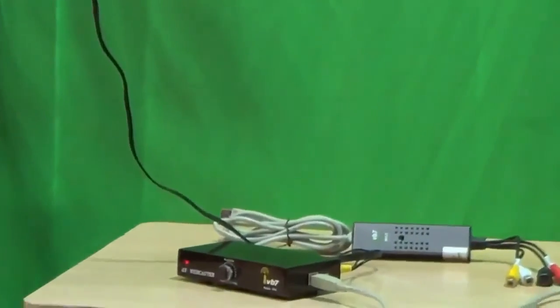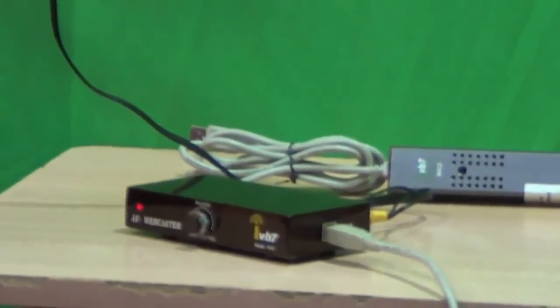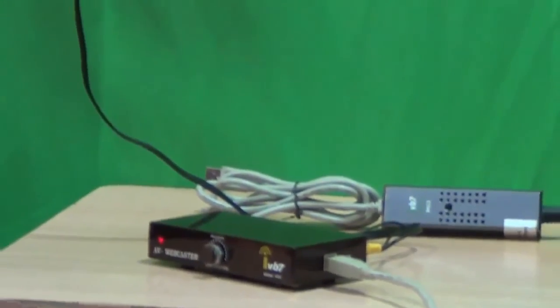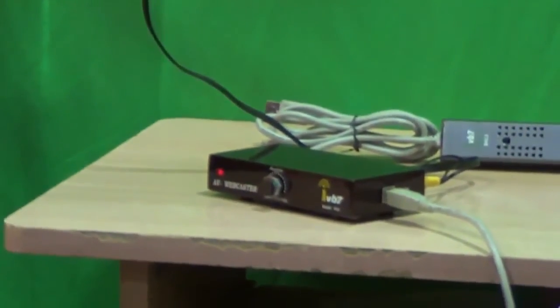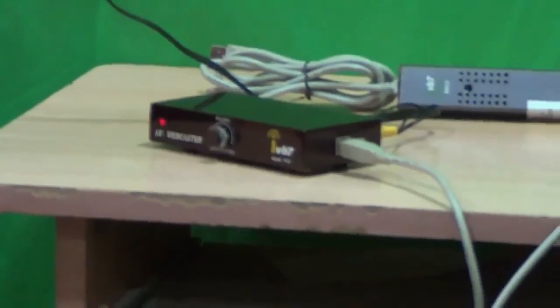Today we're going to talk about this device which is called WC5. As we all know, sometimes it becomes difficult to take AV outputs to a system or any streaming software. So this device basically it's a portable webcaster which takes your AV output from your camera. As you can see, we have connected the AV output and it takes it to your system or any streaming software.